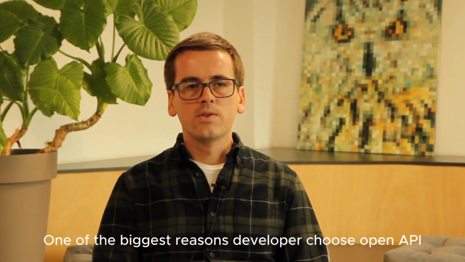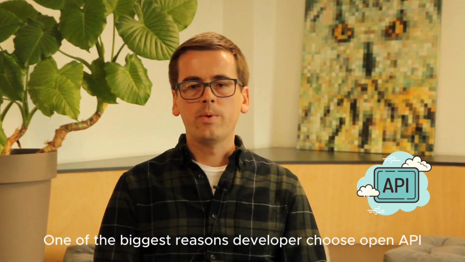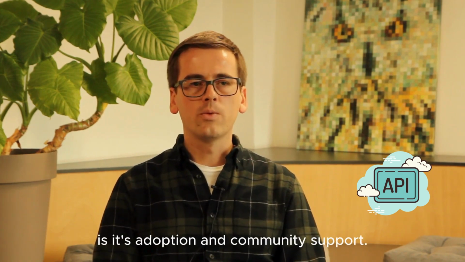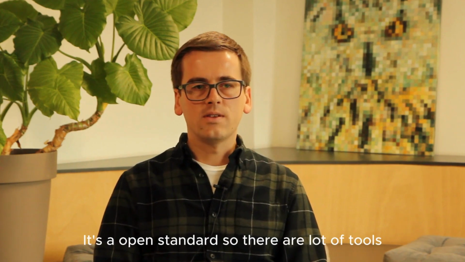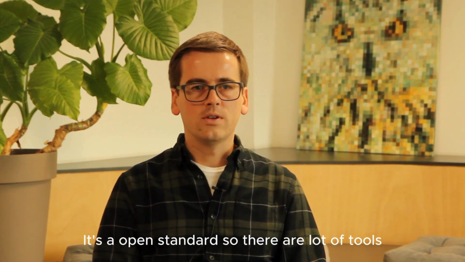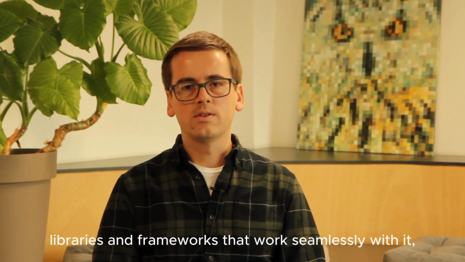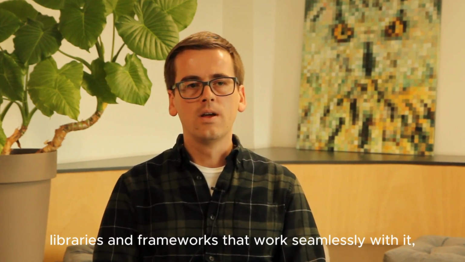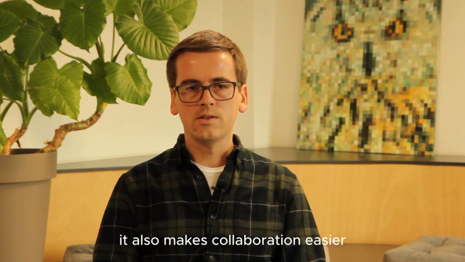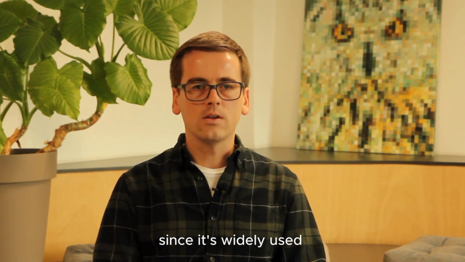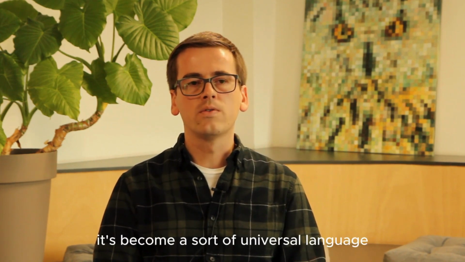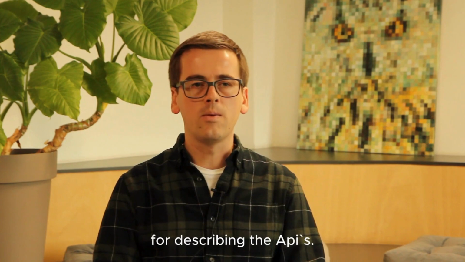One of the biggest reasons developers choose OpenAPI is its adoption and community support. It's an open standard, so there are a lot of tools, libraries, and frameworks that work seamlessly with it. It also makes collaboration easier since it's widely used. It's become a sort of universal language for describing the APIs.